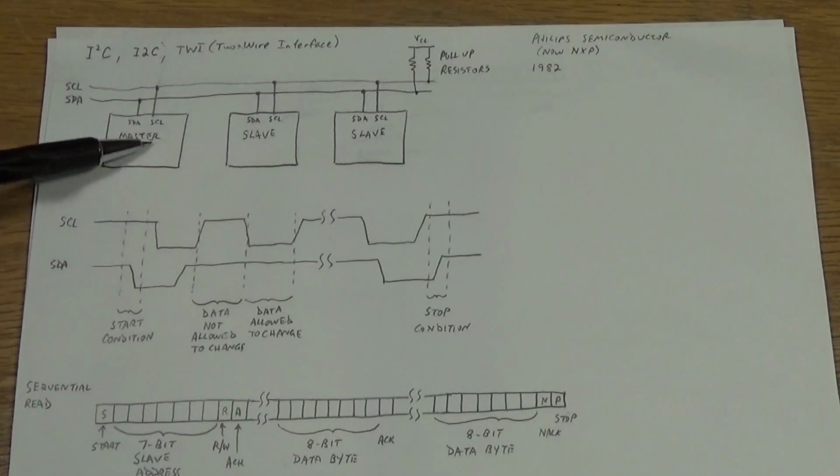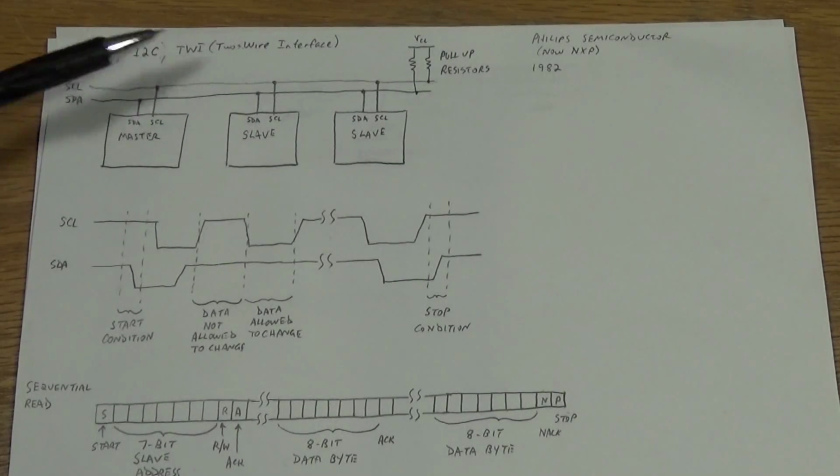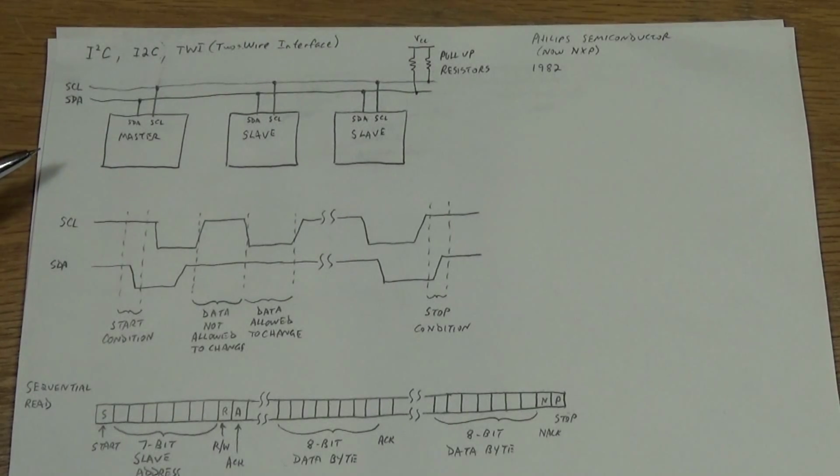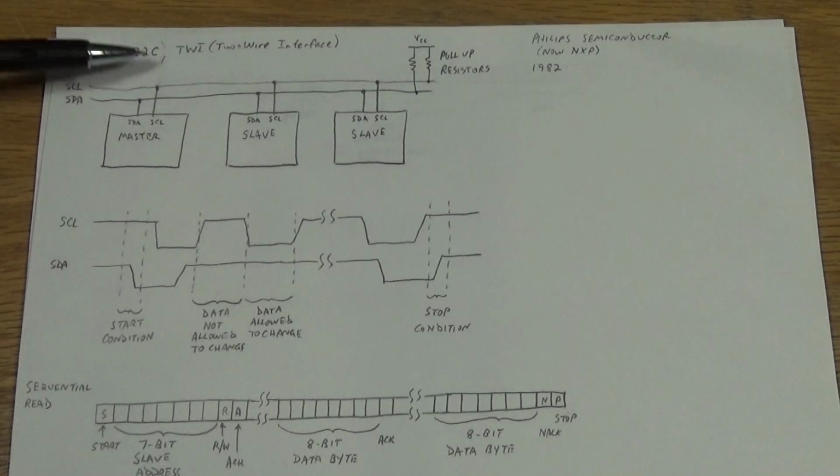multiple slaves and also multiple masters on the same pair of wires. So for every new slave you add, you don't have to add any more wires, like the SPI bus, for example. A master is defined as a device that actually clocks the data. It controls the clock pin. I forgot to mention the two pins are clock and data, SCL and SDA.